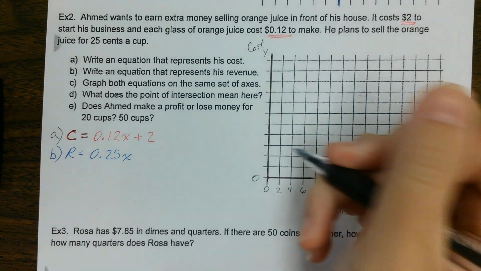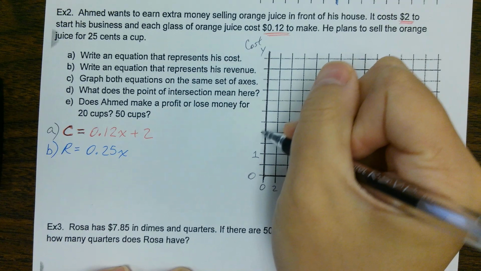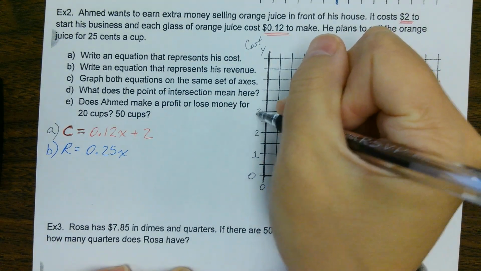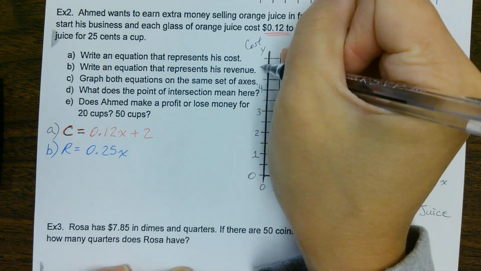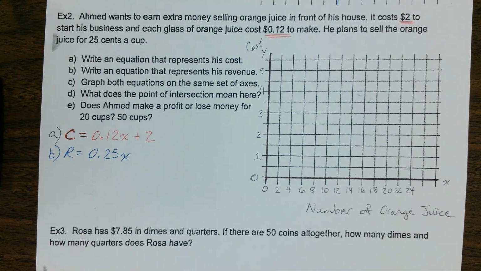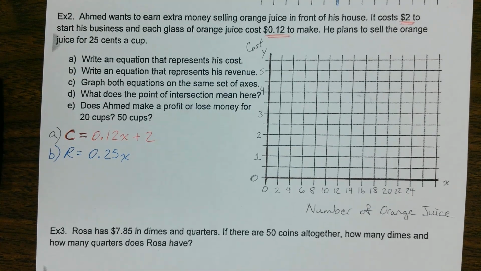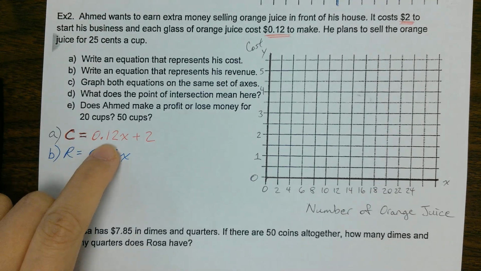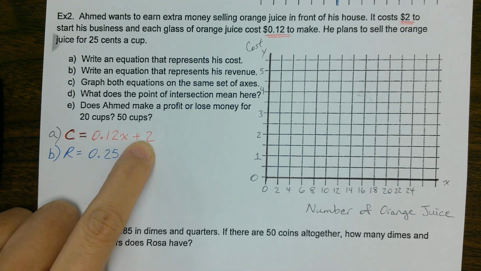Okay, so I'm gonna do 1, 2, 3, 4, 5, something like this. So every box is 50 cents. Okay. So now we can graph this. So the first line, what's my slope? What's my y-intercept?